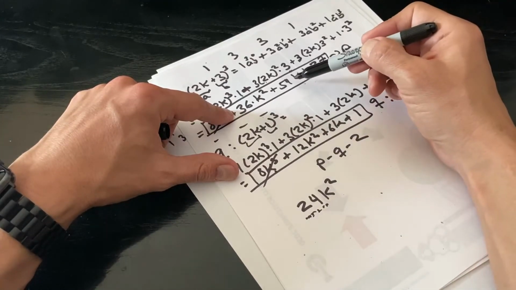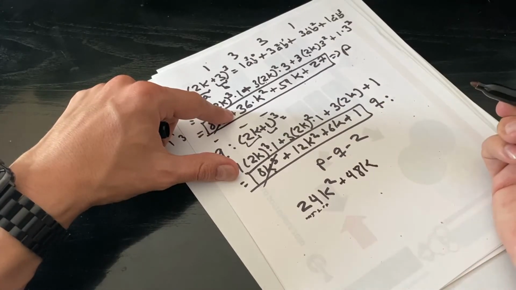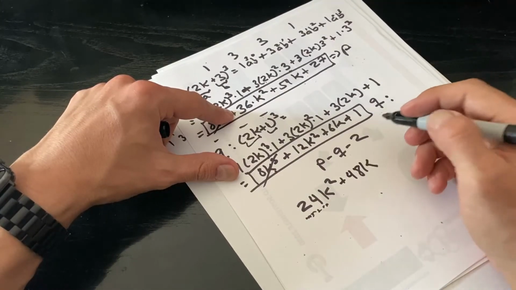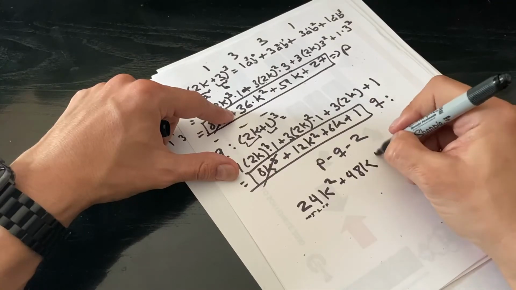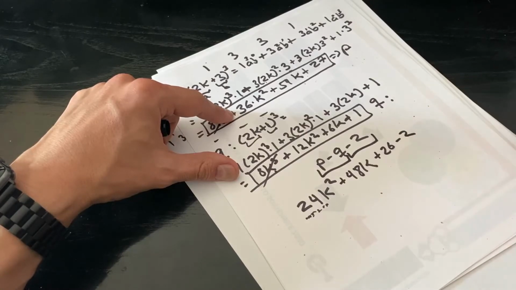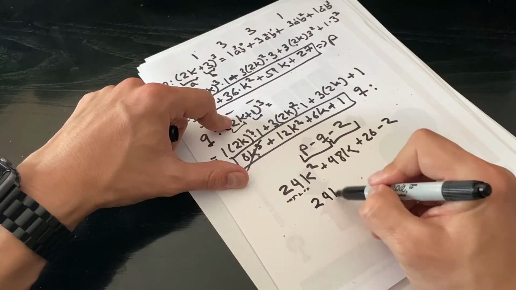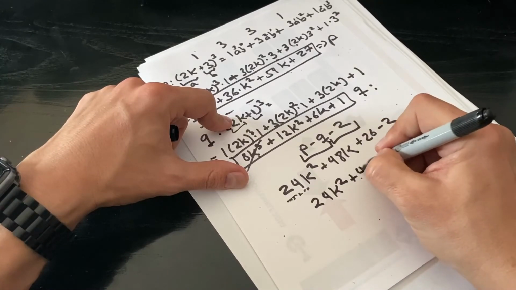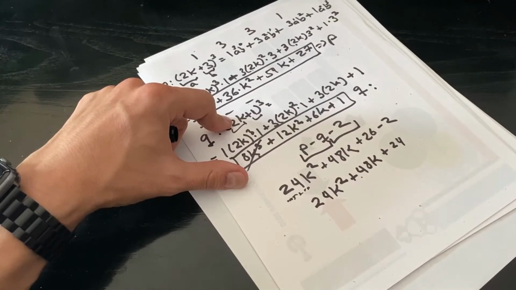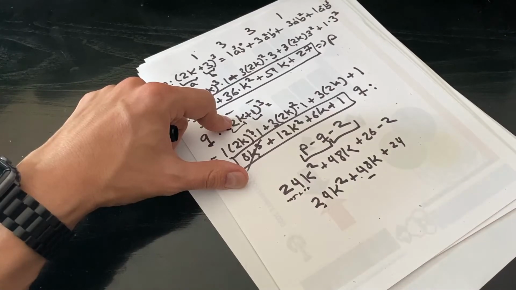The next one is the k's. 54k minus 6k is 48k. And then finally we have 27 minus 1 is 26, right? So plus 26, but then we've done this. We still have to do this, which is minus 2. So now what we get from this is 24k squared plus 48k plus 26 minus 2 is 24, okay? You see this is repeating, 24, 24. There's a 24 somewhere in there as well.